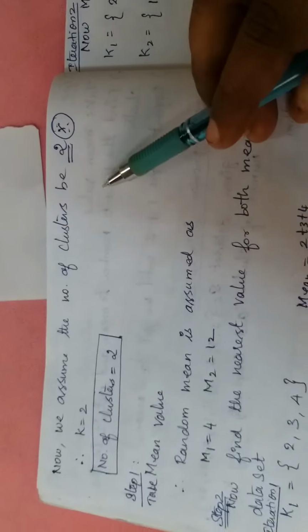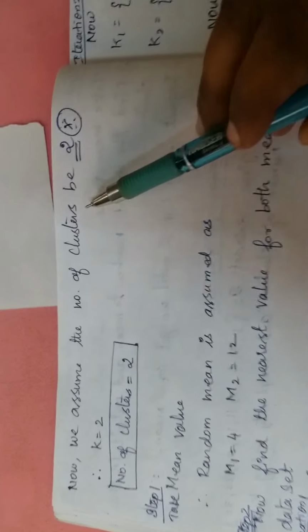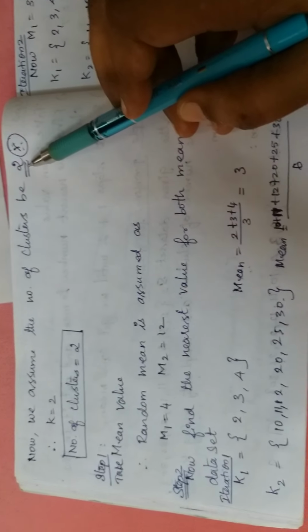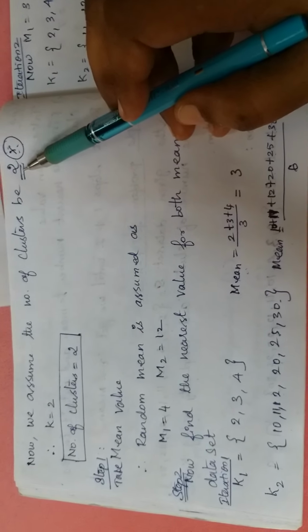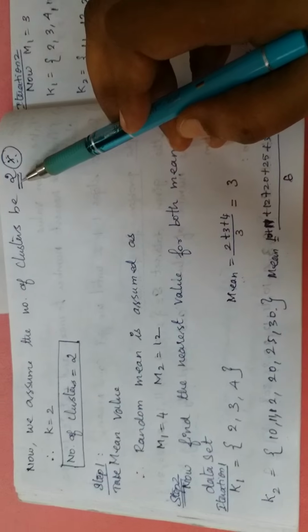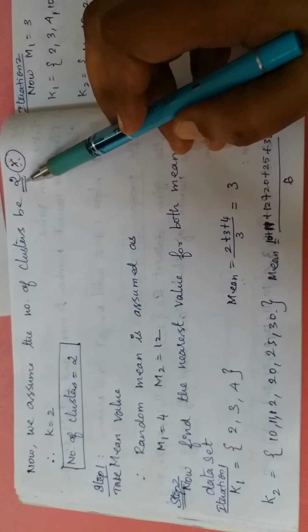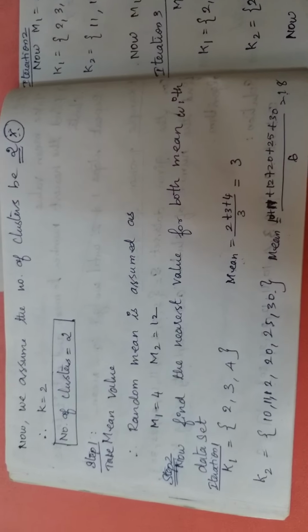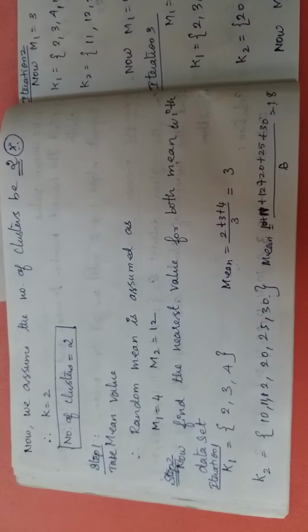See, first we are going to assume the number of clusters to be 2. You can assume any number of clusters. You can take 3, you can take 4, you can take any number of clusters. But the basic number is 2, because when you make a partition, it should have at least 2. If you do not have 2, we cannot go for a partition.